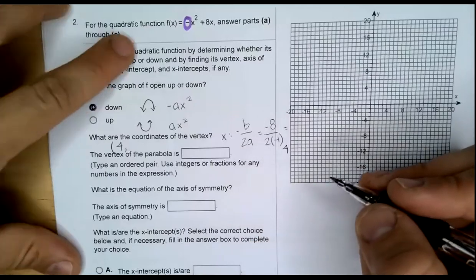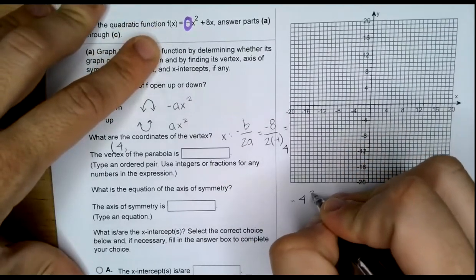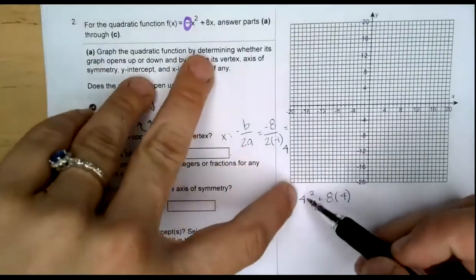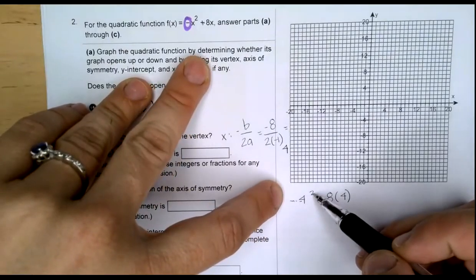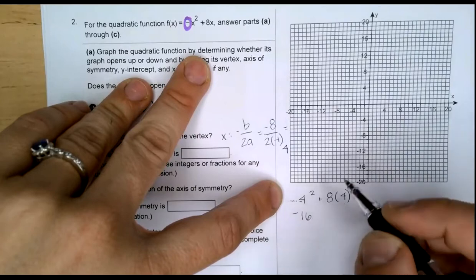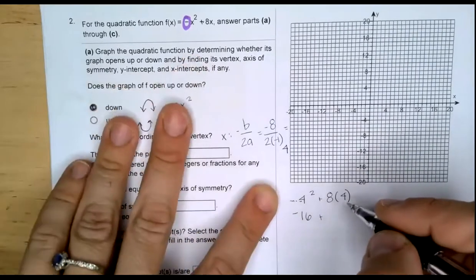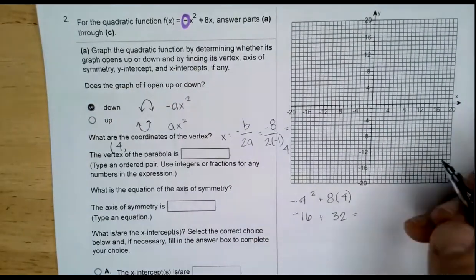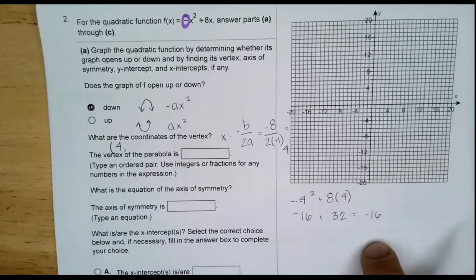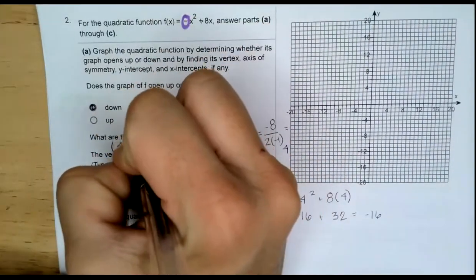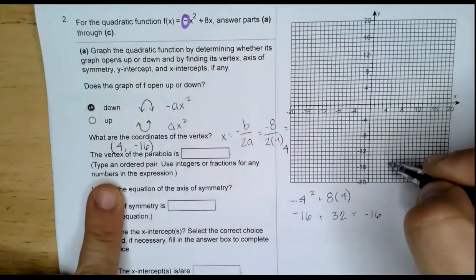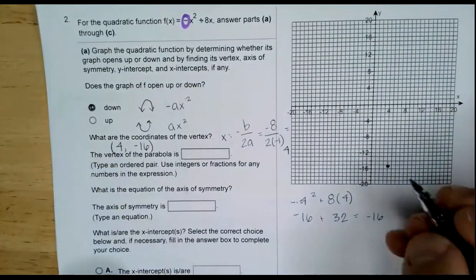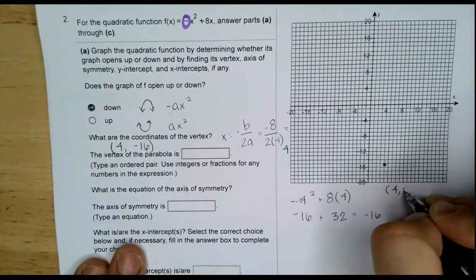Now I plug that 4 into my equation. Negative 4 squared plus 8 times 4. Good. The negative is not affiliated with the square, so it's negative 16 plus 8 times 4 is 32. So that's still negative 16. So it's a positive 4 and negative 16. Still down here, but now it's on this side. That's my vertex. Good. 4, negative 16.